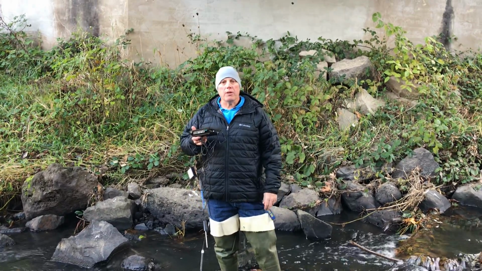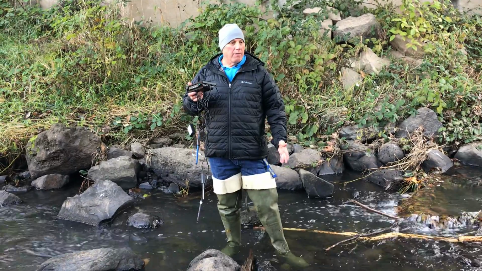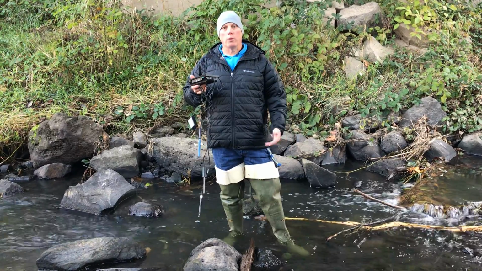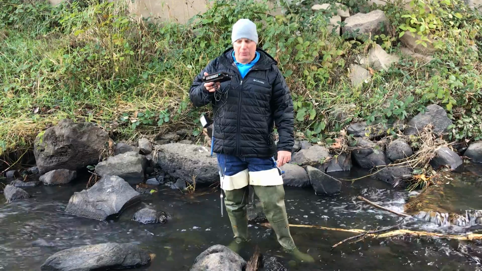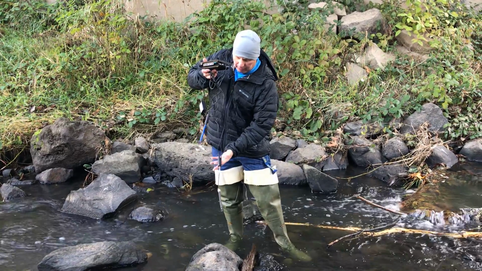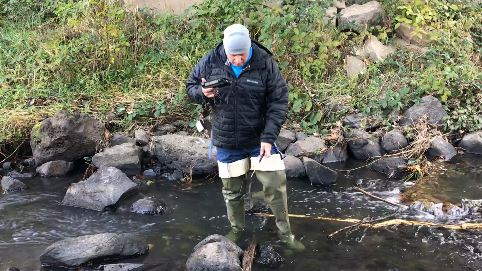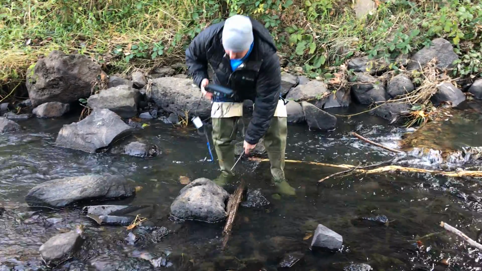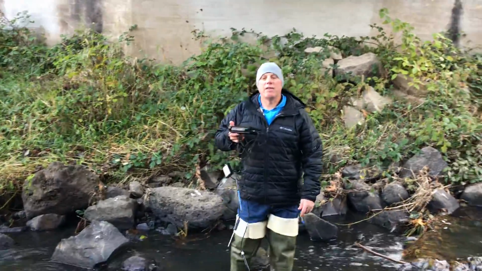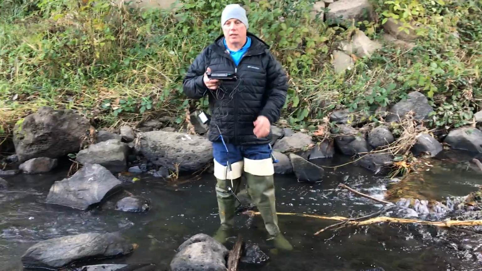And so we're gonna start with our temperature. The fish like a nice cold stream to live in. And I gotta tell you, on my feet it feels pretty cold, but we'll check it right here. So I've got a temperature probe here, and I'm gonna run this one in. I was right, it is cold. 51 degrees today in the stream.